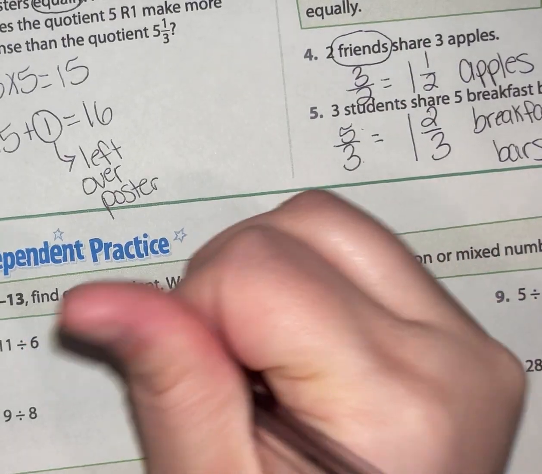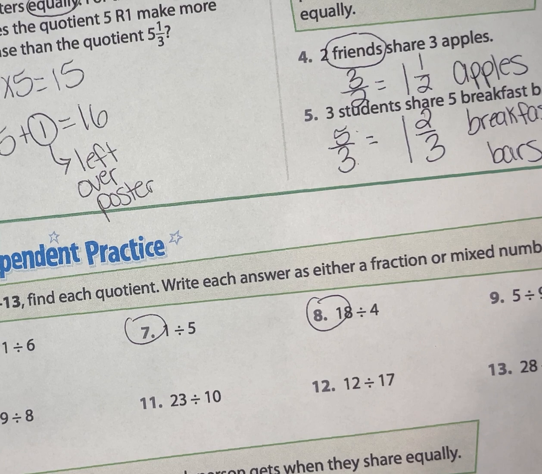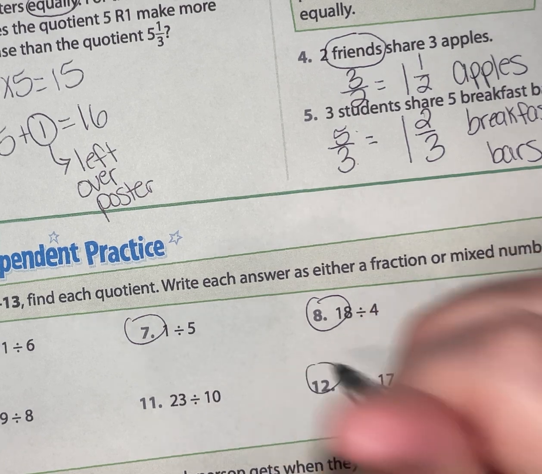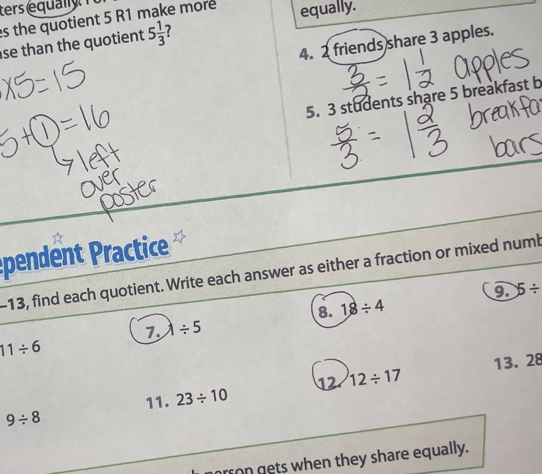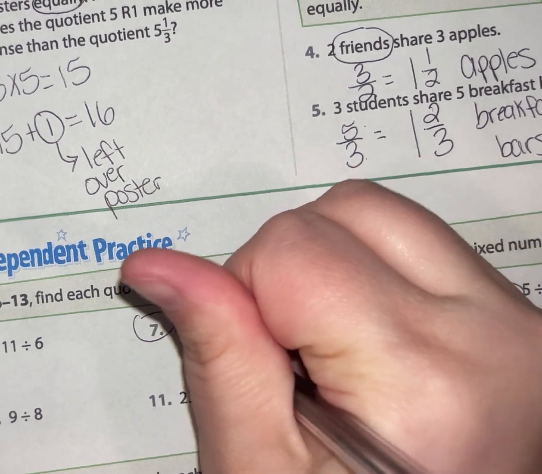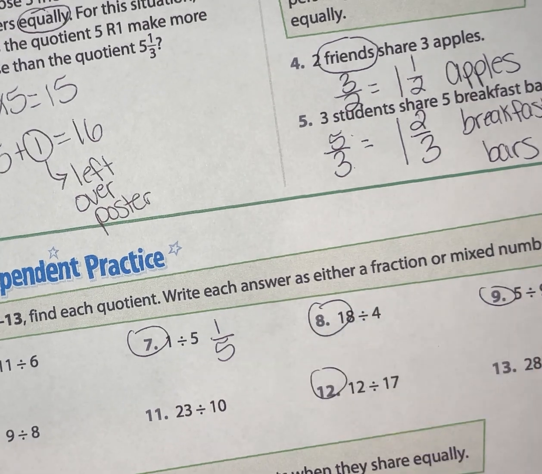We're going to look at 7, 8, 9, 12, 15, and 17. We're going to look at just a few more really quick. Find each quotient. Write the answer as either a fraction or a mixed number. So number 7 says 1 divided by 5. Write the fraction as you see the division problem. So 1 divided by 5. 1/5. Do I have to change anything about this fraction, or can I leave it alone? You're so right. I can leave it alone.